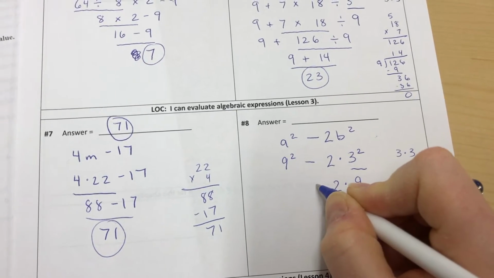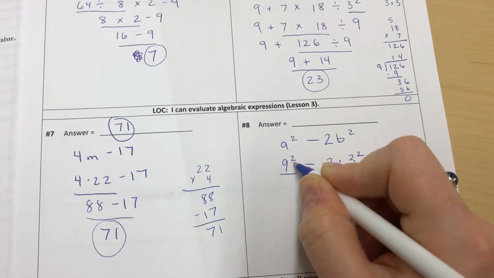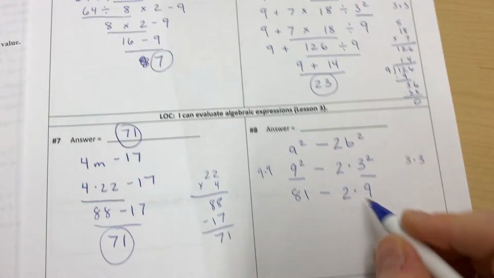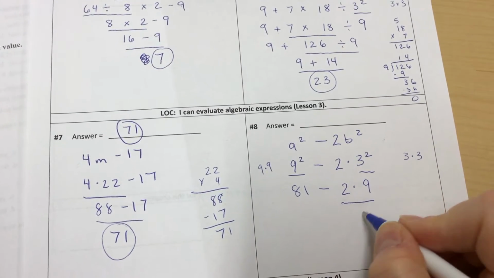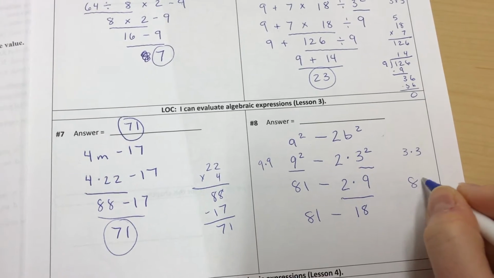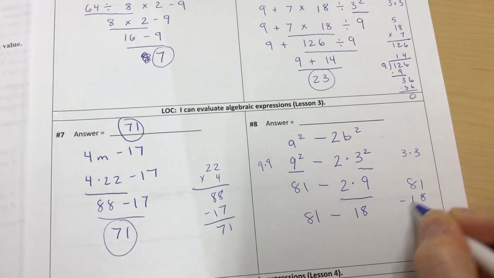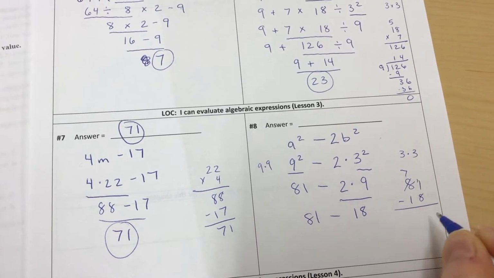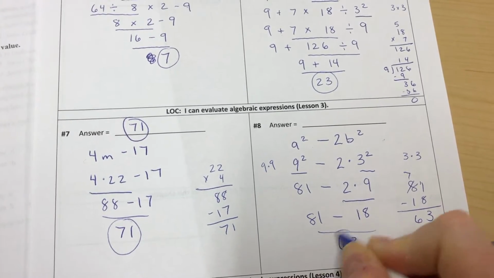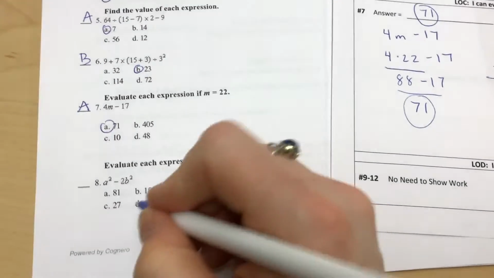Bring everything else down. And then 9 times 9 is 81. We have to multiply before we subtract. So 2 times 9 is 18. And then 81 take away 18 is 63. And 63 is D.